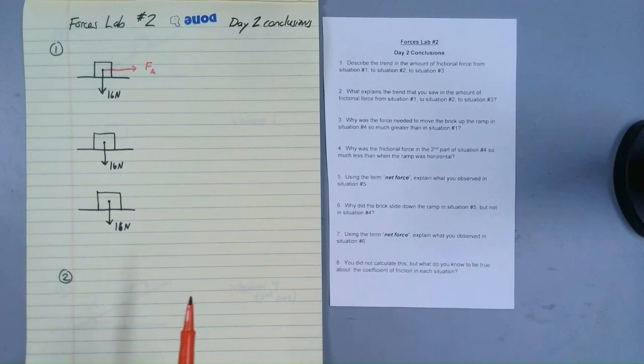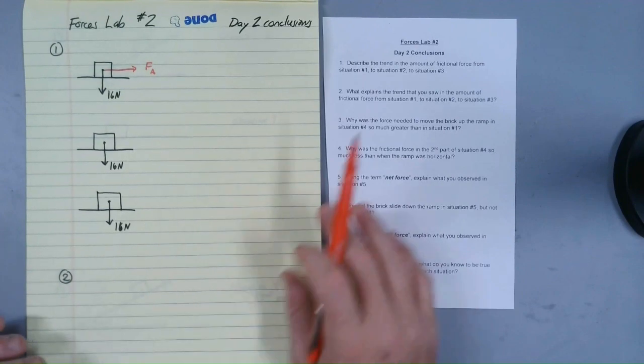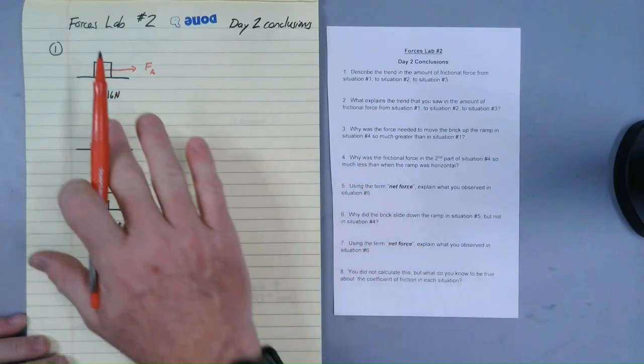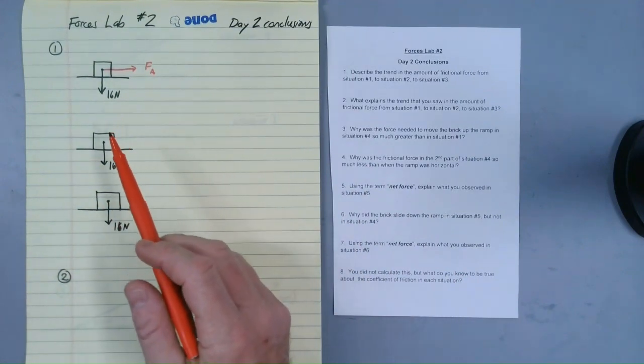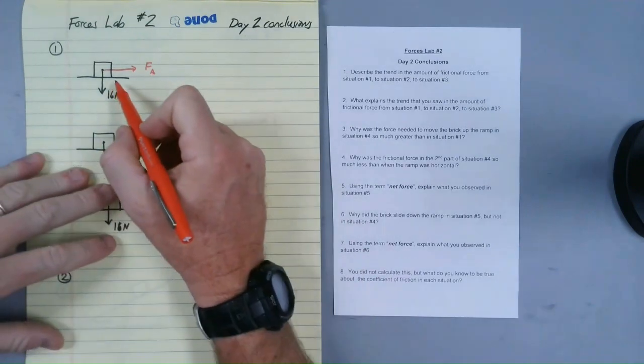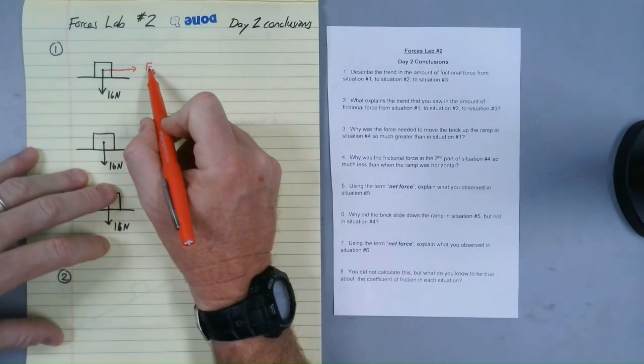Your free body diagrams might be close to being correct, but there's probably some things that you're missing. So, just to be clear, answer the conclusions and have correct free body diagrams to show me, and I will be looking.